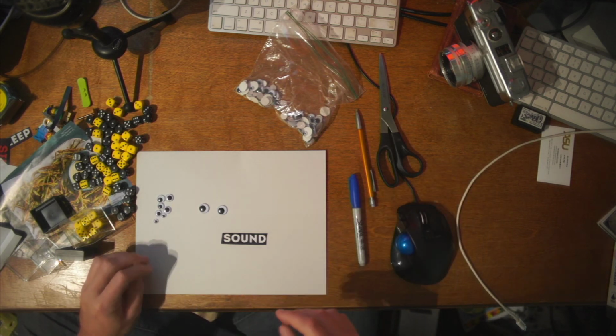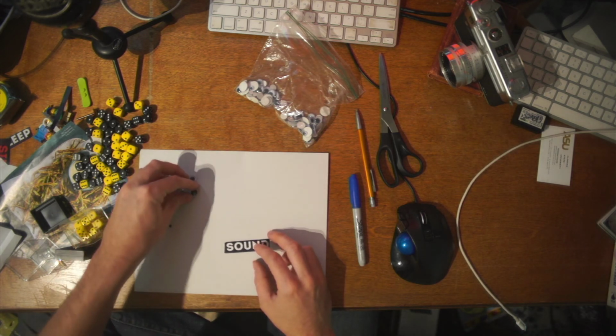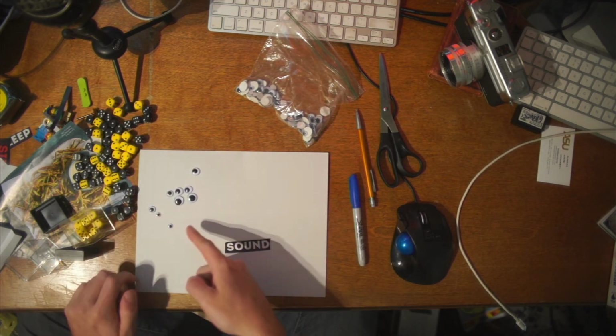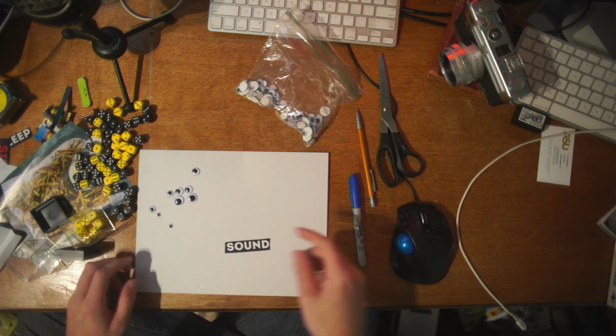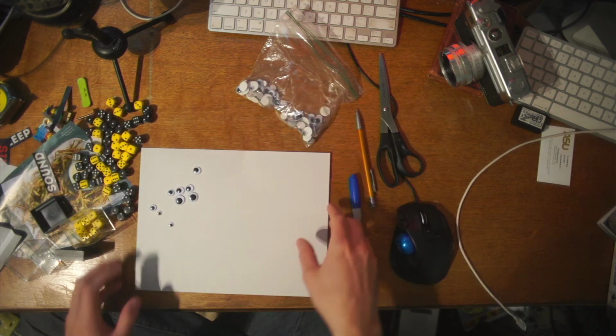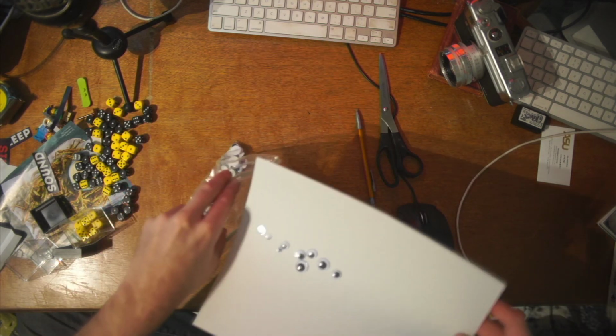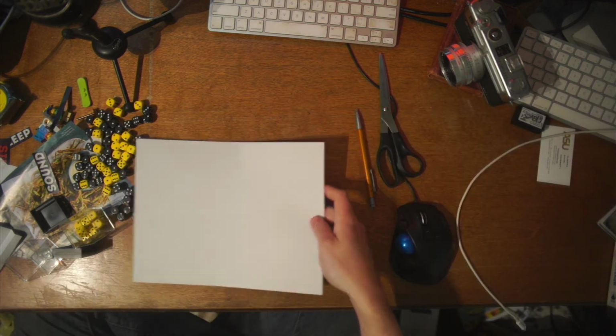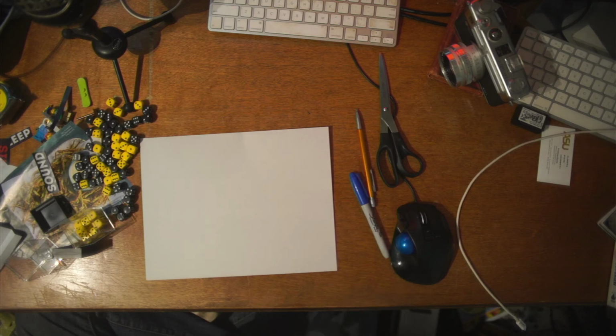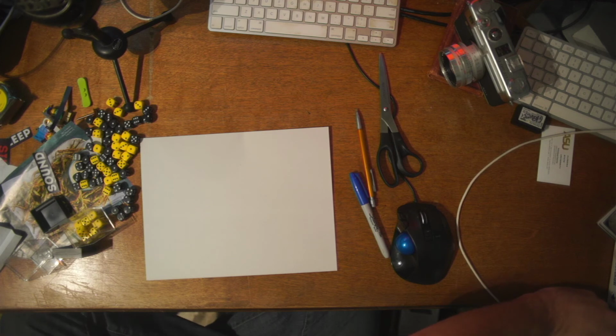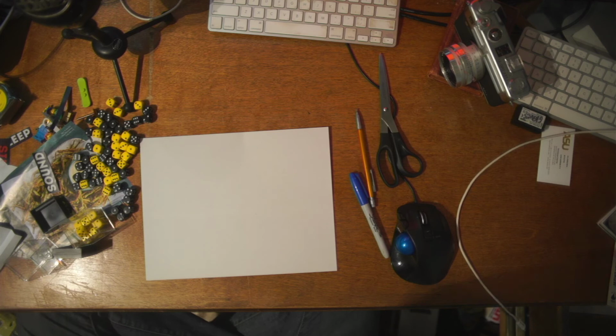Let's see, what other goodies do we have? Repetition. Again, this is repetition, right? These eyes, even though they're not the same size and everything, we still get repetition out of it. Put all my eyeballs back. Let's say I want to do a camera ad. I have somewhere just... There it is. Just a bag of lens caps.